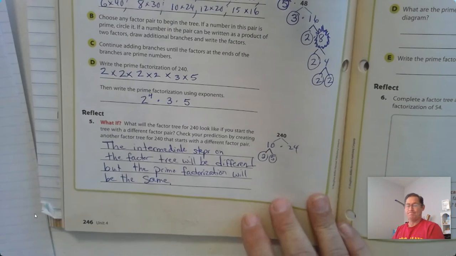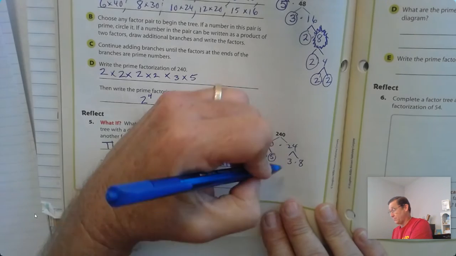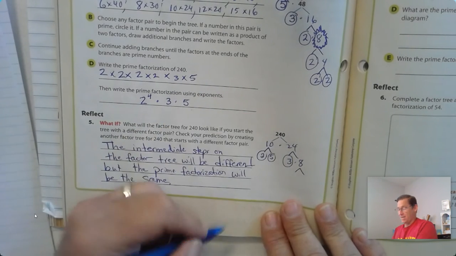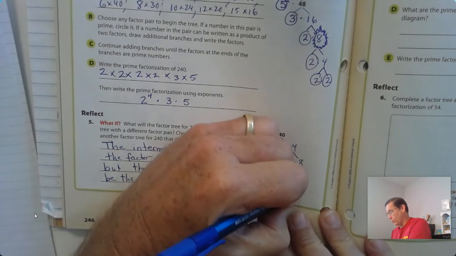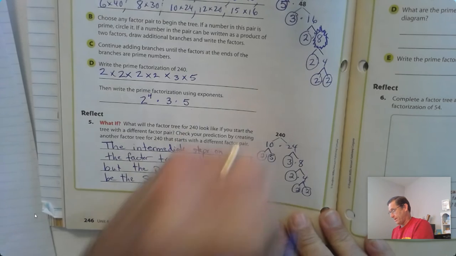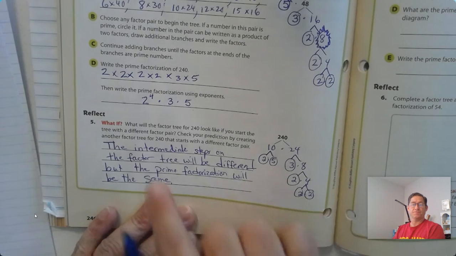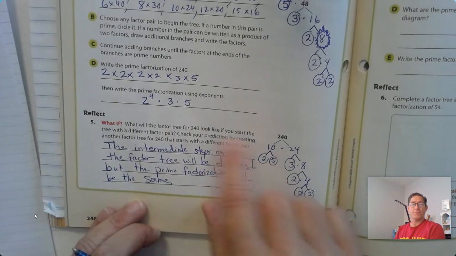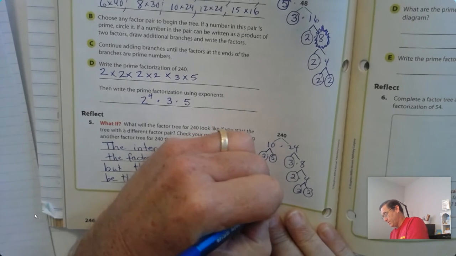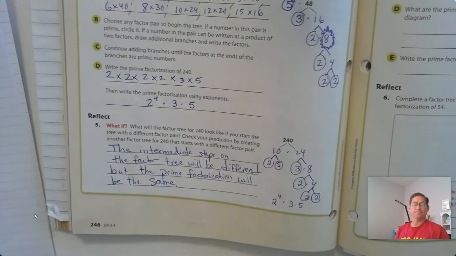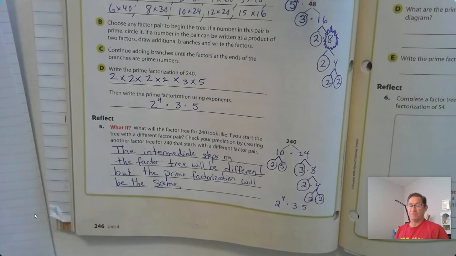And 24, well, that's made up of 3 times 8. 3 is prime. 8's not. 2 times 4. That 2 is prime. The 4 is not. Okay, so let's see. 1, 2, 3, 4 twos. 1, 3, 1, 5. So it's still the same. 2 to the 4th times 3 times 5. Okay. So my steps are different, but I still get the same prime factorization.